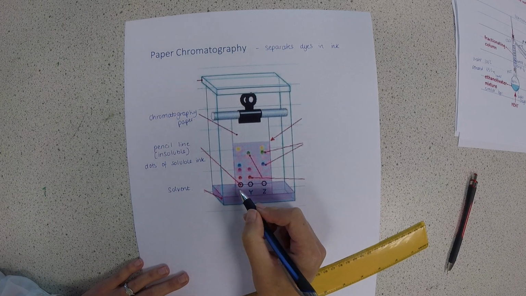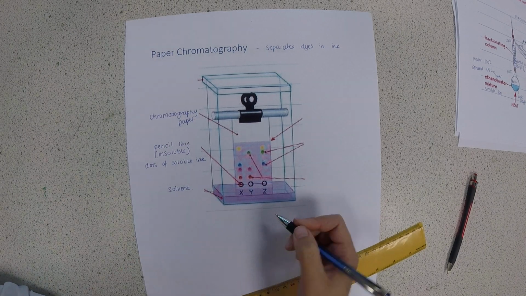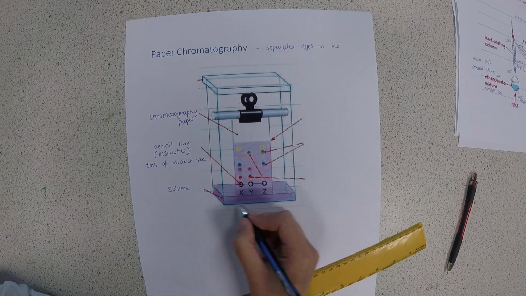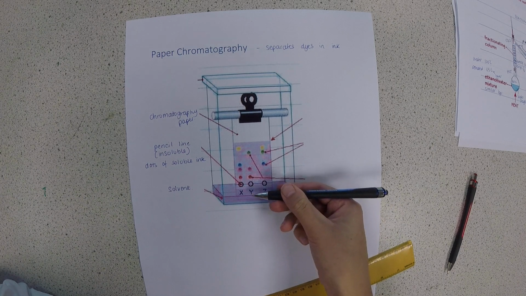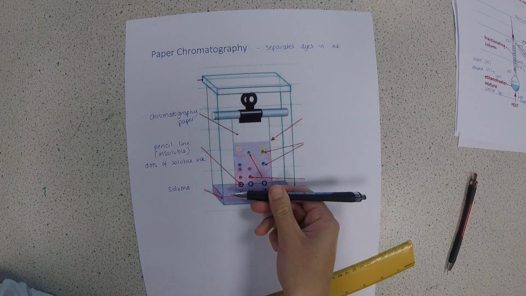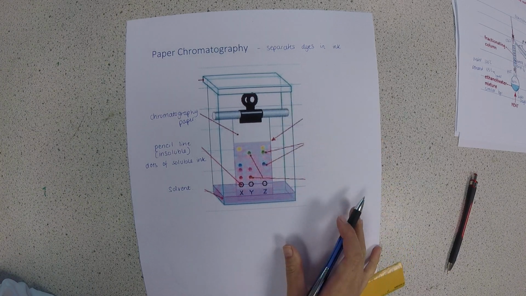Now, you could be using water as your solvent. You dip the paper into the solvent, and the solvent will move up the paper. When it reaches the dots of ink, it will dissolve them, and it will carry the ink up the paper.